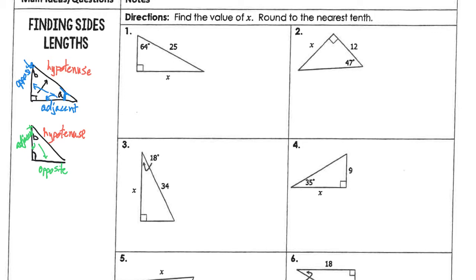Those names are important because we need to be able to talk about the sides, and we need to be on the same page because there are three different ratios for these right triangles. The first one is called the sine, and the second one is the cosine, and the third is the tangent.